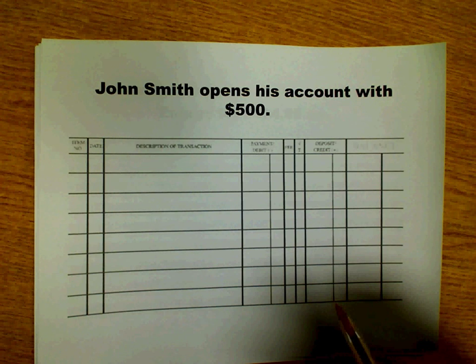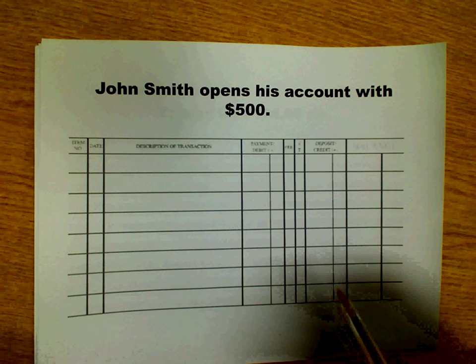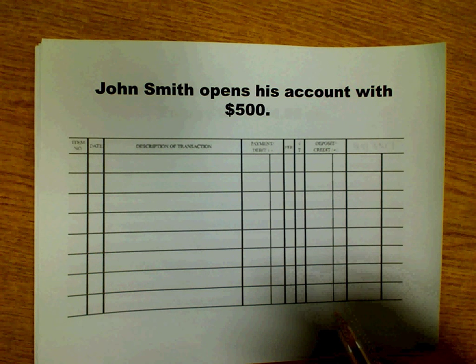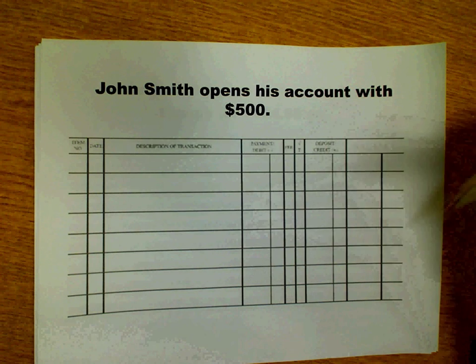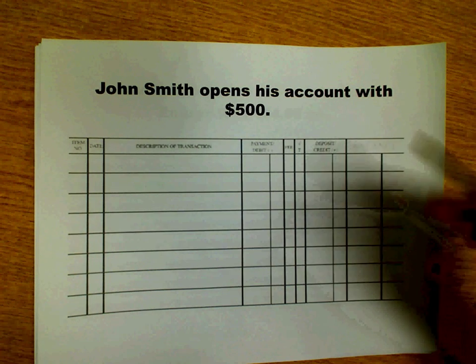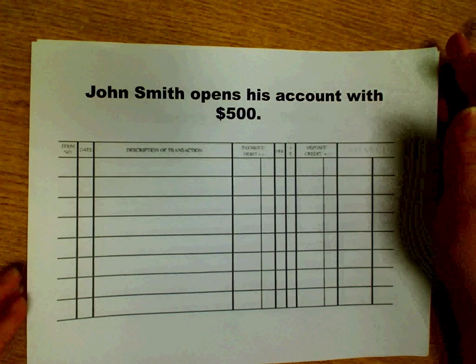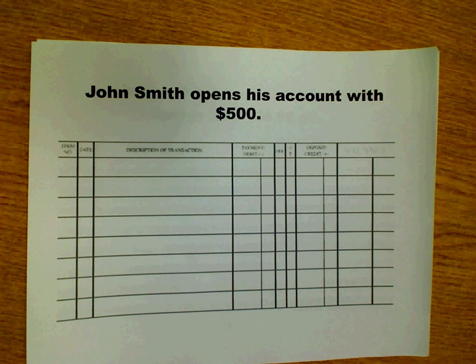Because like I said, if you write a check, the bank doesn't know you write a check until that is actually cashed by whoever you wrote it to. But you need to know that that money is already gone. So that's what the register is for. So in this first example, John Smith is going to open his account with $500.